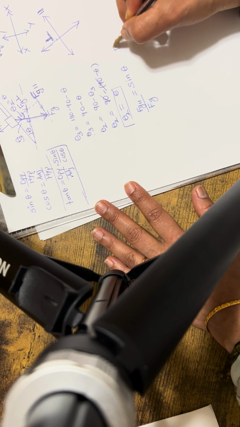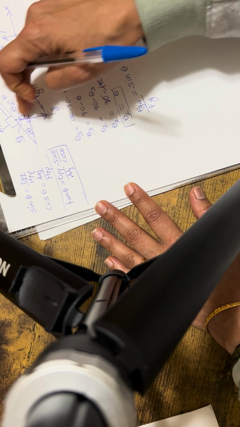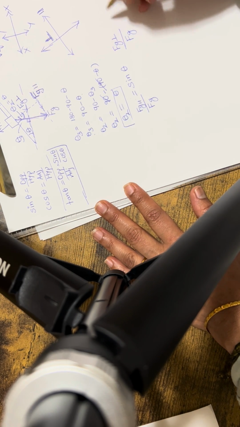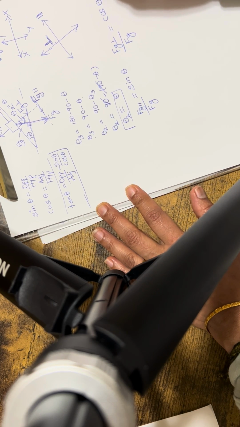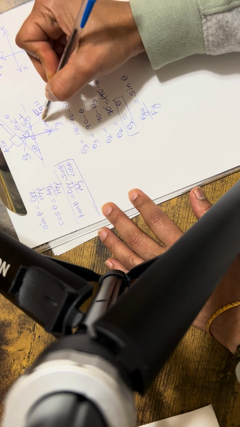Similarly, FG perpendicular is this one, the side which is adjacent, over the hypotenuse, which is FG, and you have cos theta. Make sense?